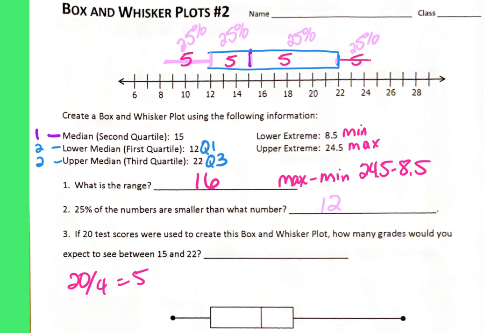And they said between 15 and 22. So 15 lands here, 22's out here, so they're talking this section. So that would be 5 tests. Okay, so that would be about 25%.